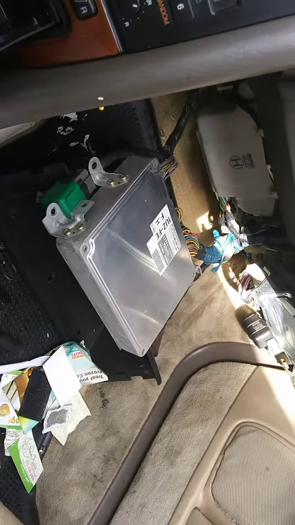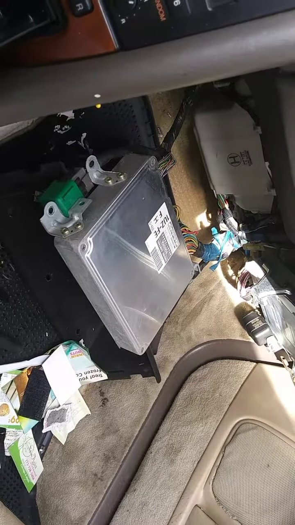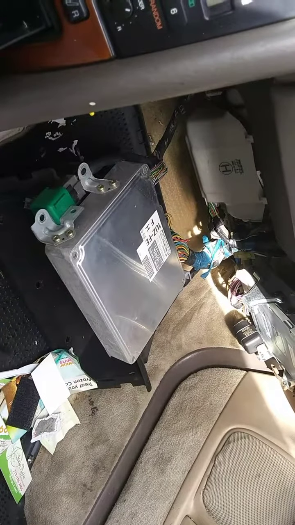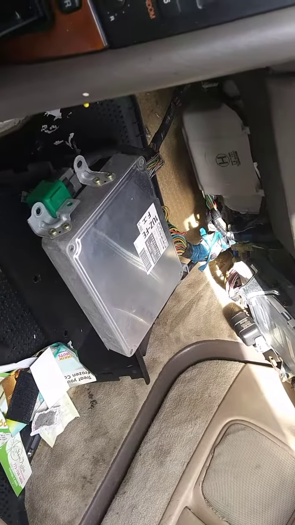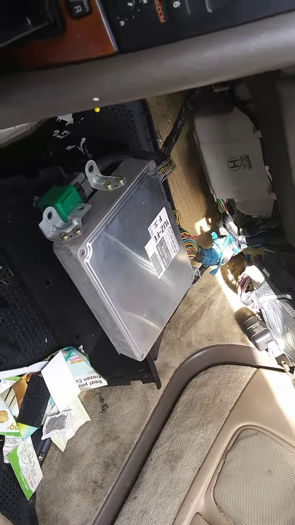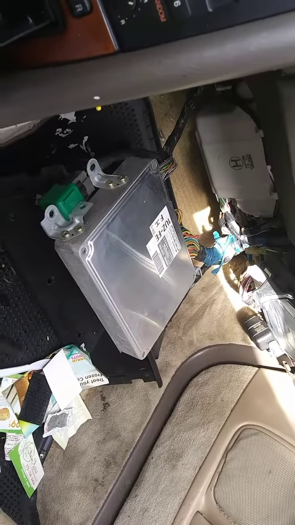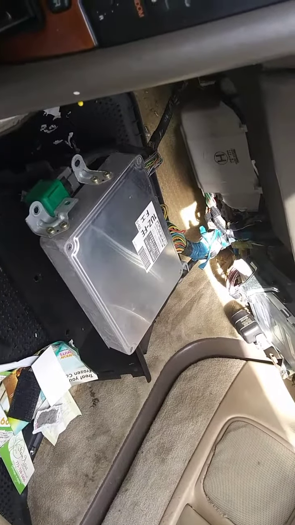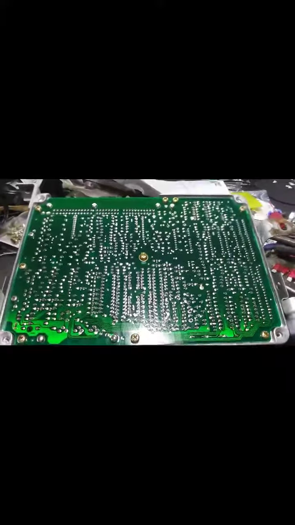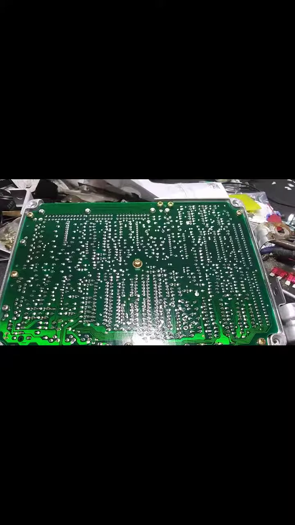So, I bought a capacitor kit since it is common knowledge for these cars that capacitors are leaking, especially early gen. So I will attempt to resolve that issue with the capacitors, and hopefully all goes well afterwards. So we'll see.